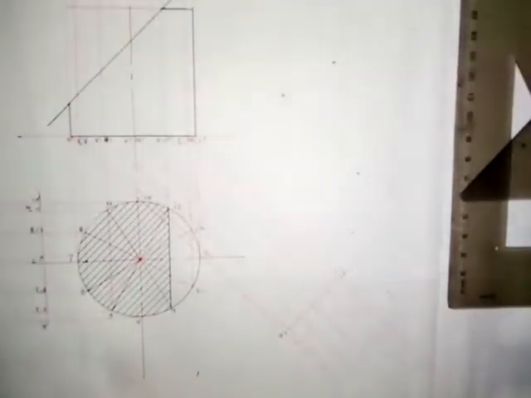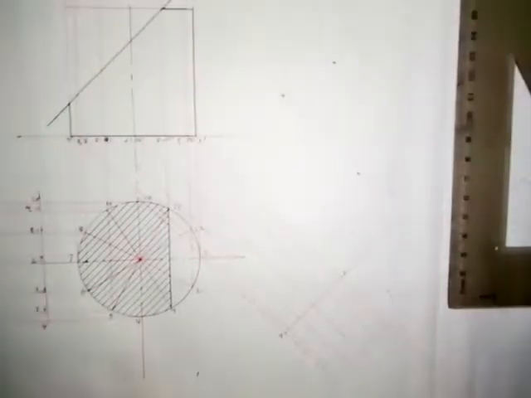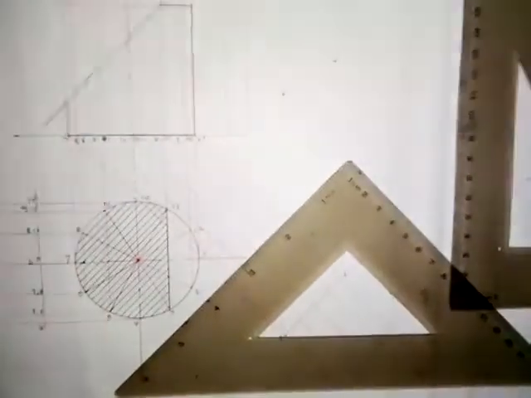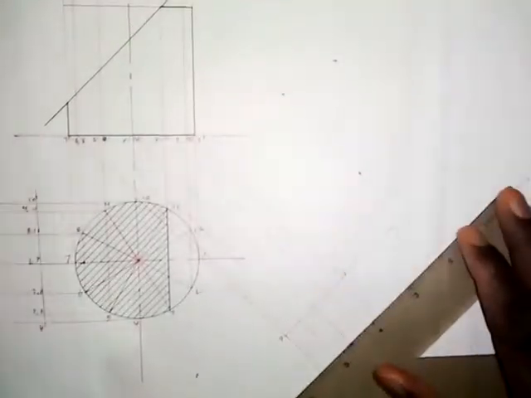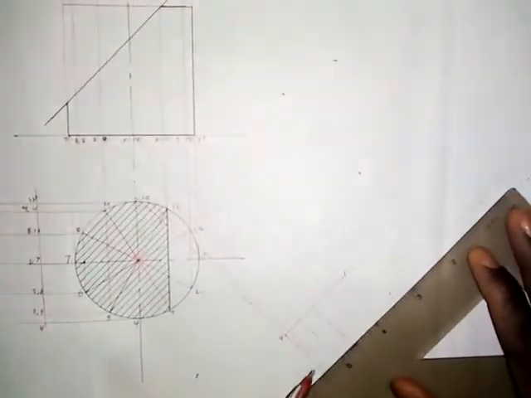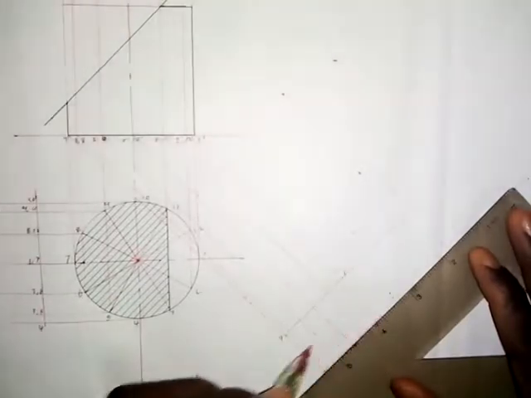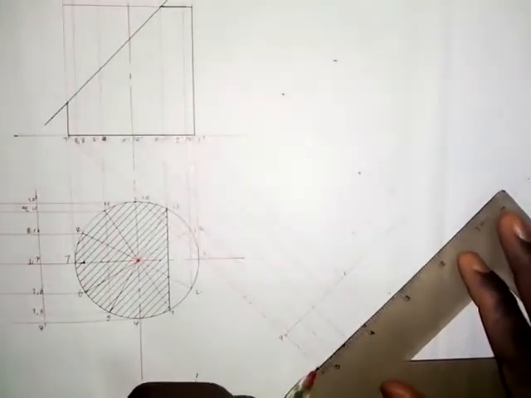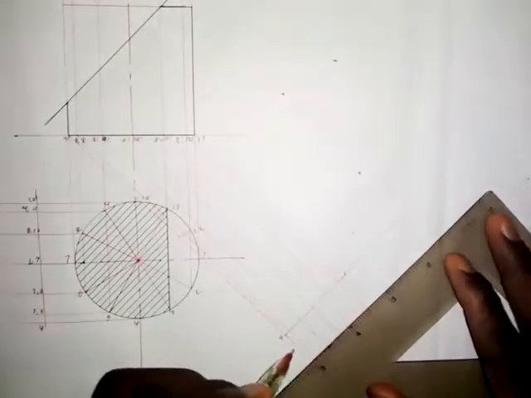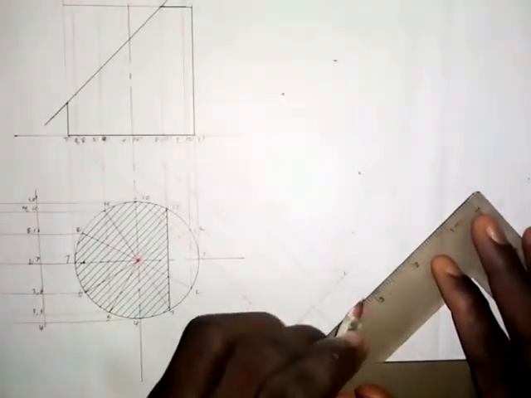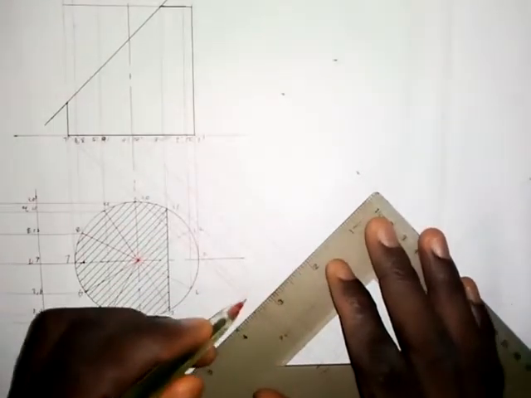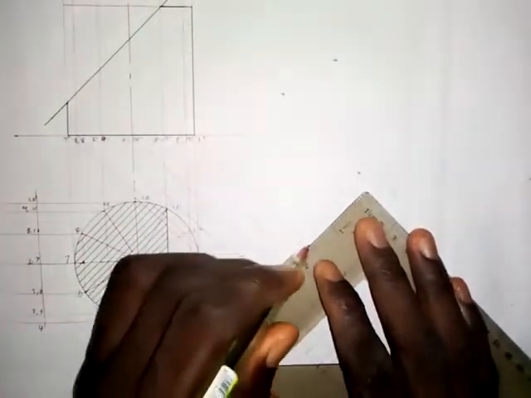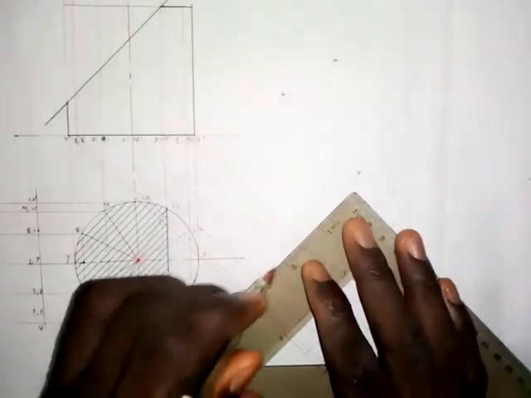All right, so the next thing that we are going to do is, with our 45-degree set square, transfer these points to the other side. So this is it, transfer it here. Transfer this one to the other side, transfer this to the other side, this also, and then this to the other side.